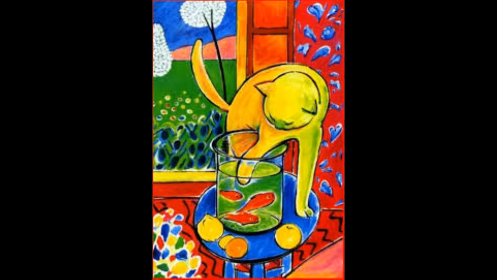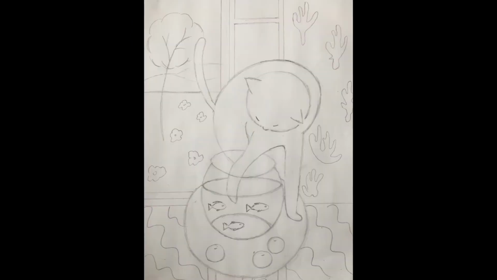Okay, let's take another look at Cat with Red Fish. This is what we are going to be drawing. Now, in my drawing, I made a few changes. If you'll notice, I drew a round fish bowl, and I drew my own flowers, and I made my wallpaper look a little different. Now, my wallpaper is still in the style of Matisse.